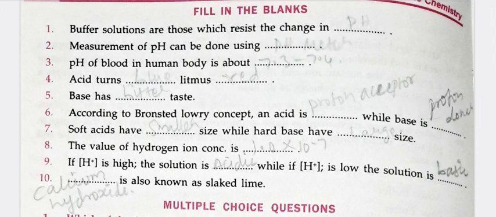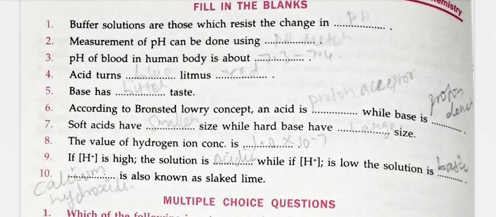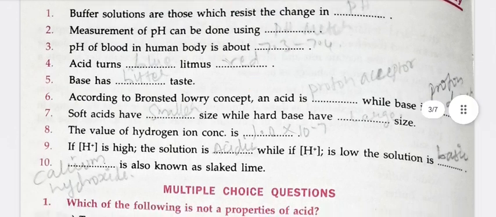Third, even if you are studying under HAP, or have studied the HAP subject, the pH of blood in the human body is in a neutral condition, 7.3 to 7.4. Next, the fourth question: acid turns what? If it is an acid, it turns blue litmus to red. If it is acid, red; base, blue. So this is the third and fourth question.